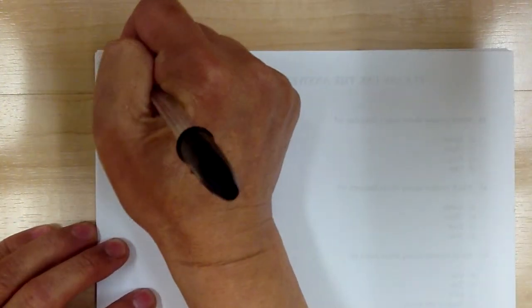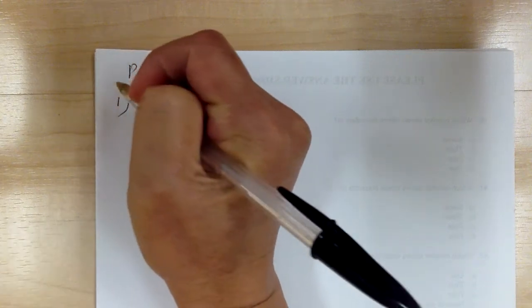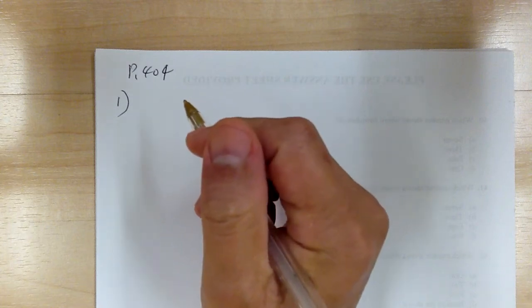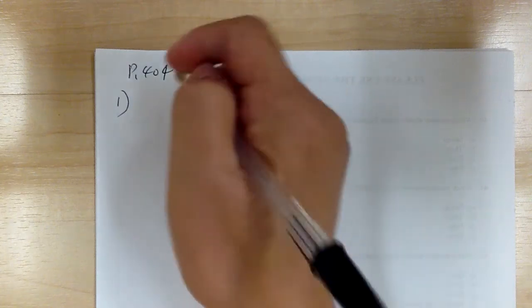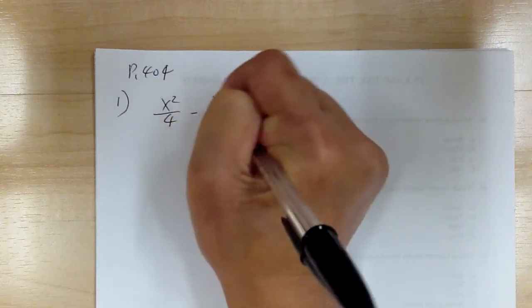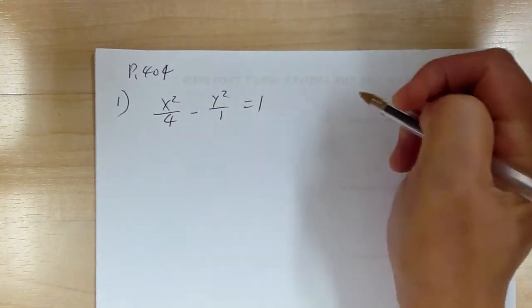Okay, let's go to page 404, and let's start with number 1. It says use the equation from oral exercise 1 through 6. So for number 1, you have to use number 1 from the oral exercise. So your equation is x squared over 4 minus y squared over 1 equal to 1.